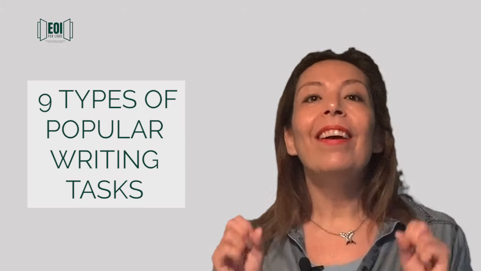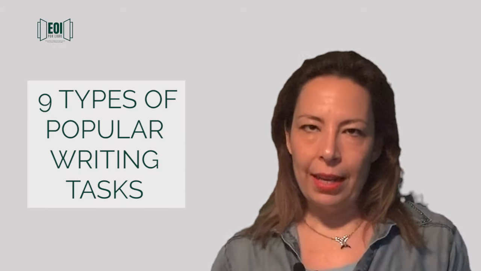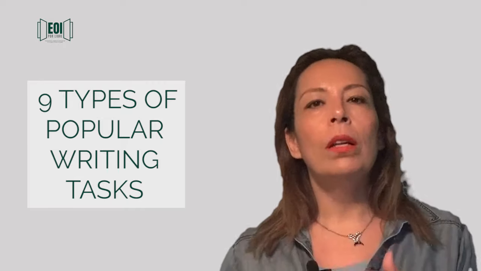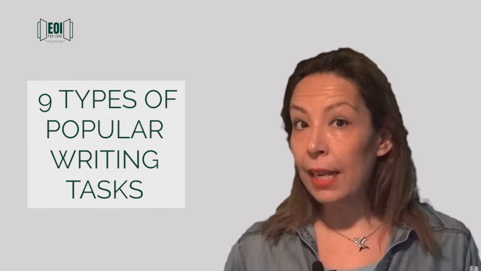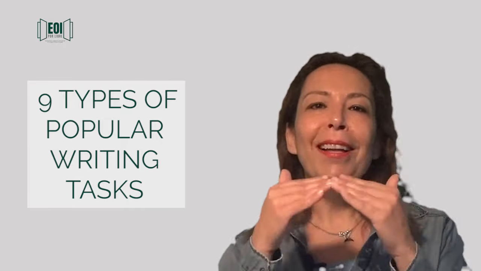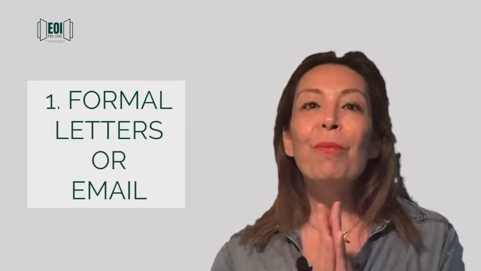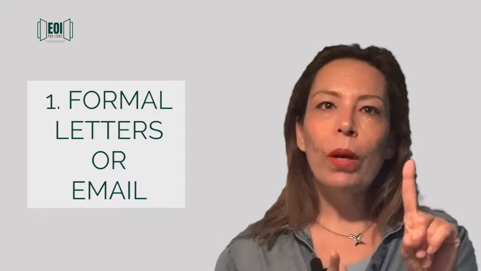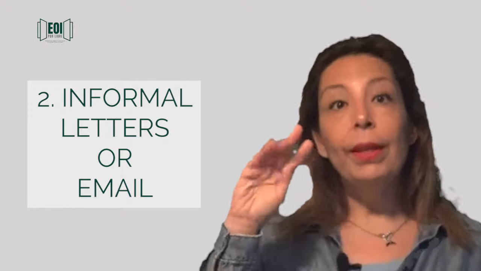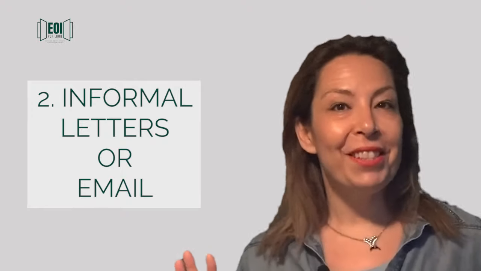Okay, there are 9 types of writing tasks that come up again and again in the exams. So I'm going to tell you about them one by one, very briefly. Formal letters or emails, this is number 1. Examples of formal letters or emails are a letter to the editor, a complaint letter, or a letter to request information, okay? Number 2, informal letters or emails.